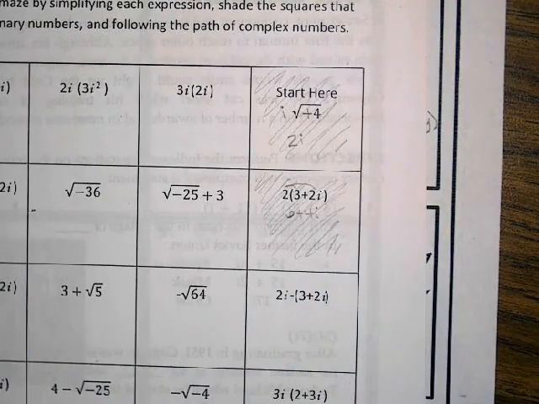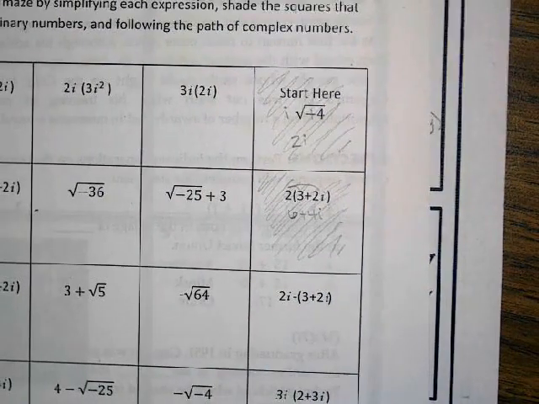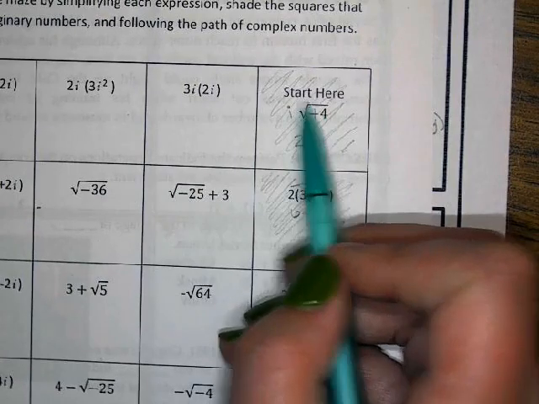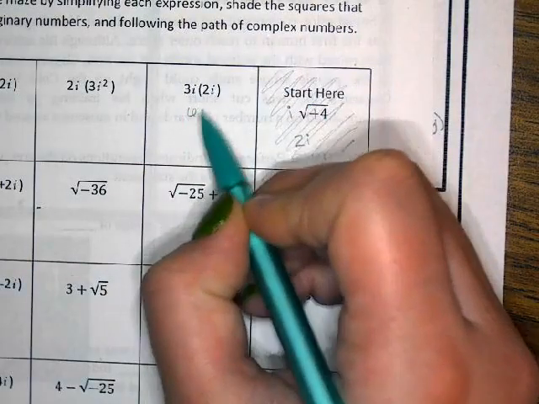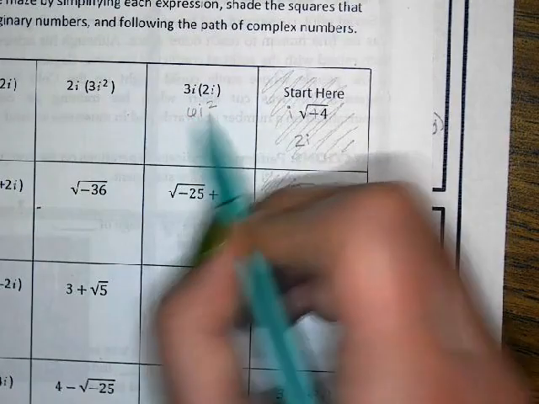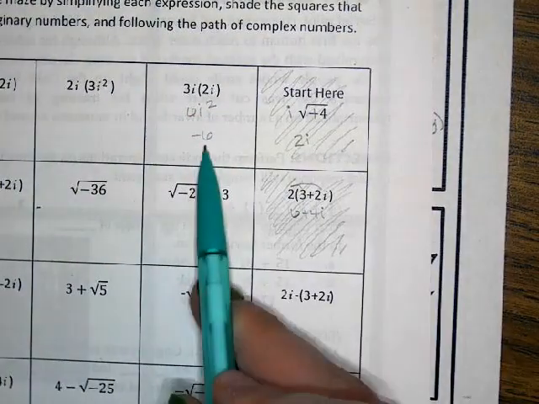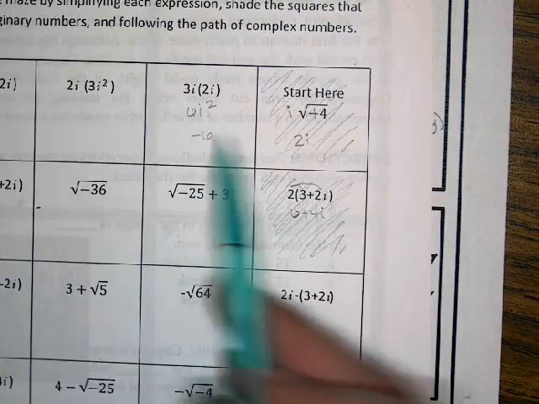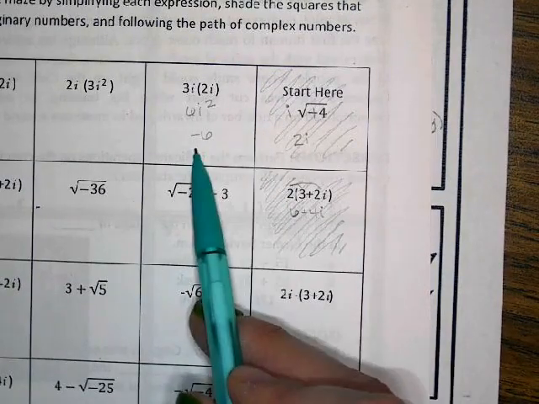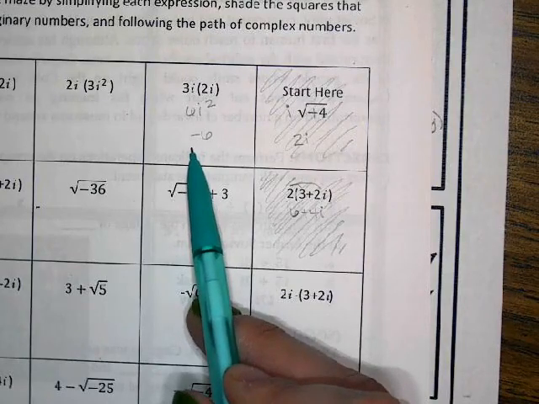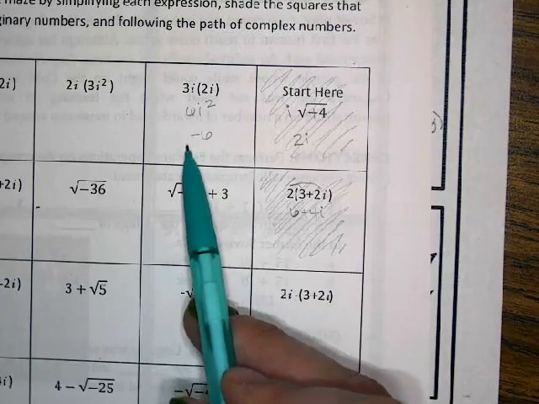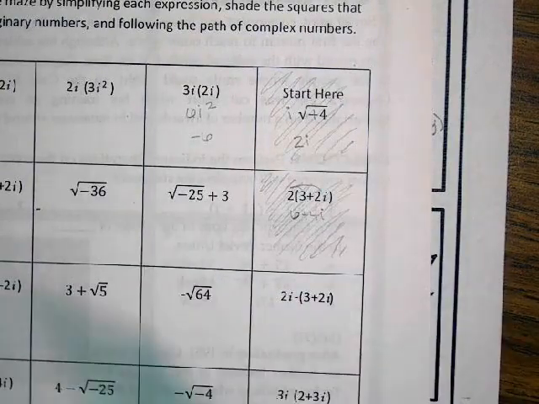So all you have to do is follow the path of the problems that have i's in them. If you solve the problem and it does not have an i, like with this one, if you had gone to the left and done this, it would have been 6i squared. 6 times i squared is negative 6. That does not have an i, so you would not shade that box, and you would not go that direction. Does that make sense? Okay, so you're going to follow this. It's going to snake its way through, and the ending box is down here. All right?